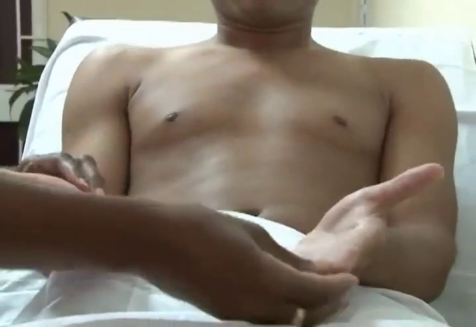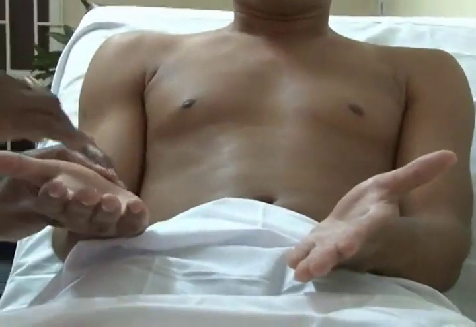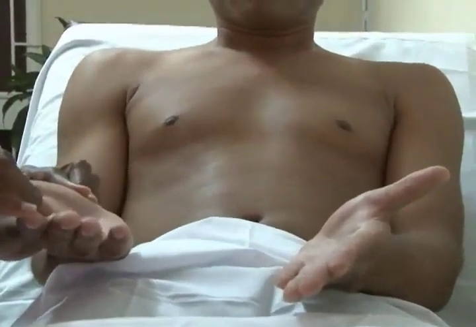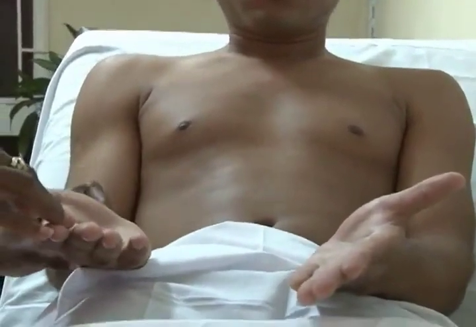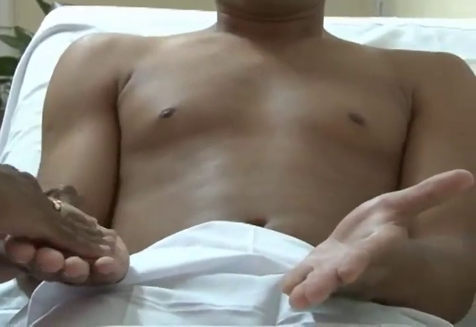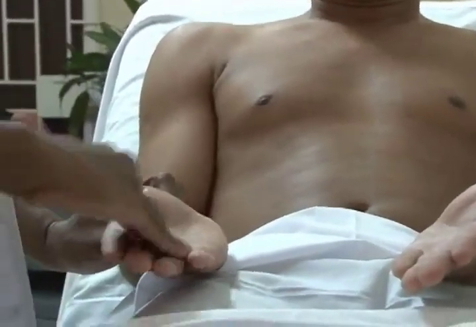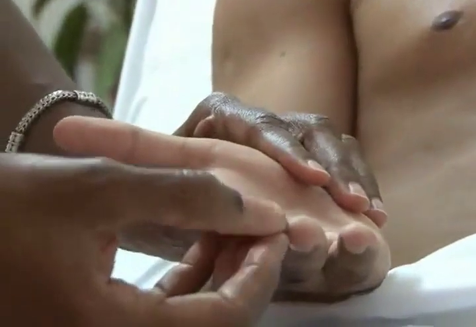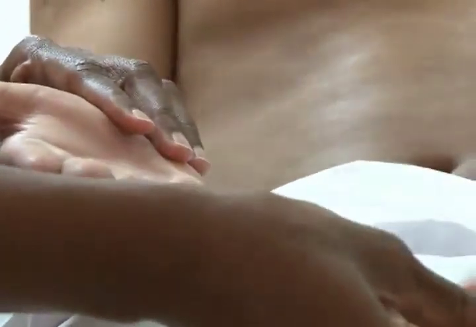In evaluating the hands, in the cardiac system, we look for any evidence of infective endocarditis, which can be seen as Janeway lesions, which are non-tender macules on the palms of the hands, or Osler's nodes, which are tender nodules usually on the fingertips.